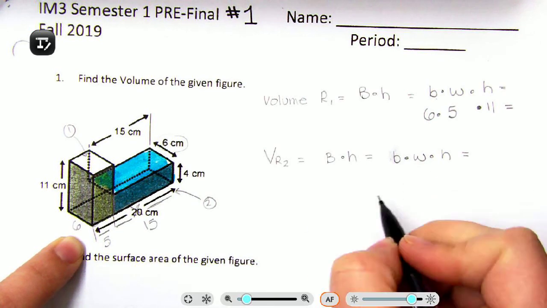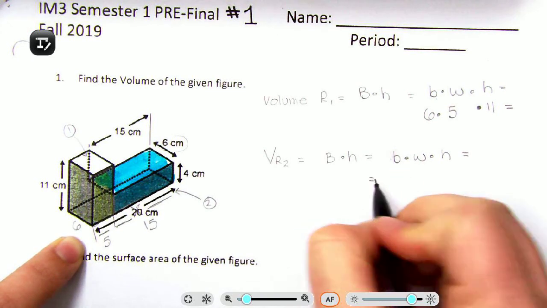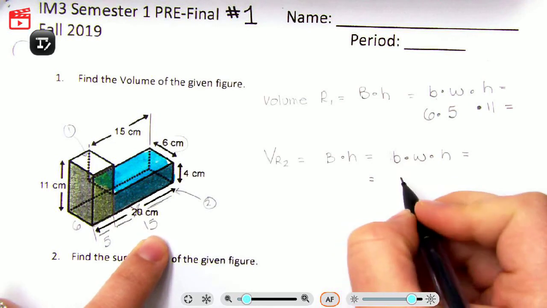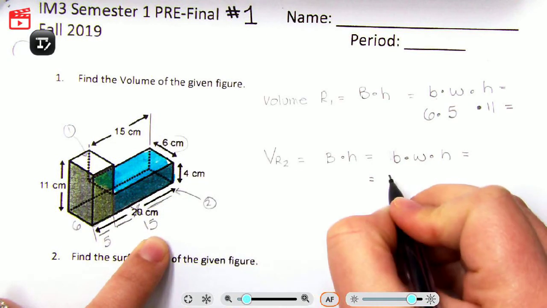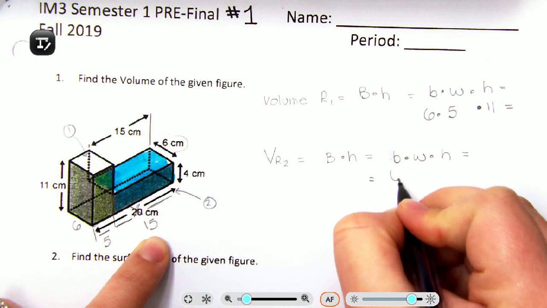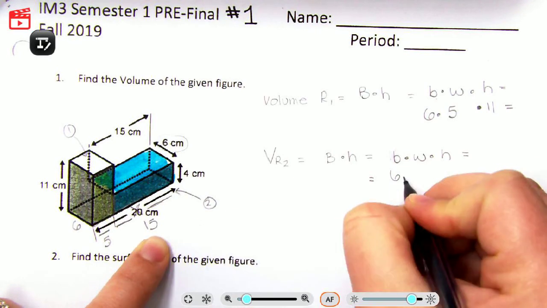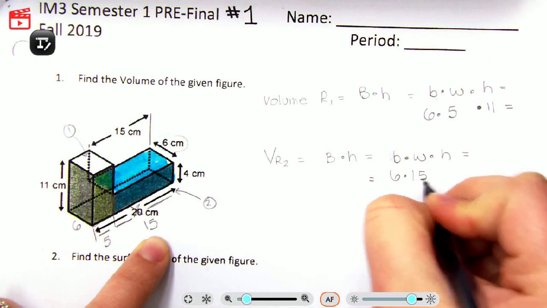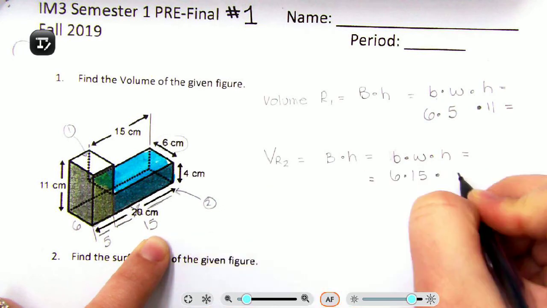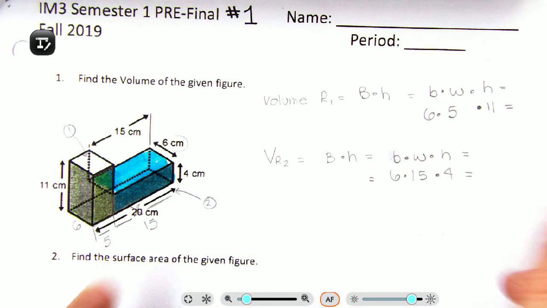Okay, so then we do the same thing for the other rectangle. We have our base, which is 6, times our width, which is 15. And then our height is 4. So on the first one, we have 6 times 5 times 11. The second one, we have 6 times 15 times 4.